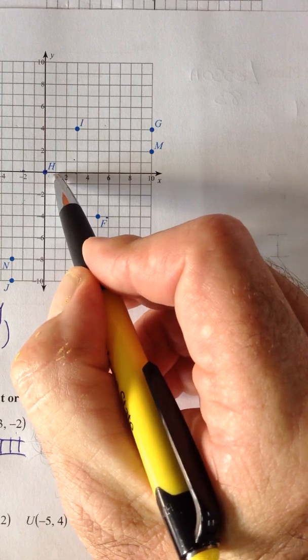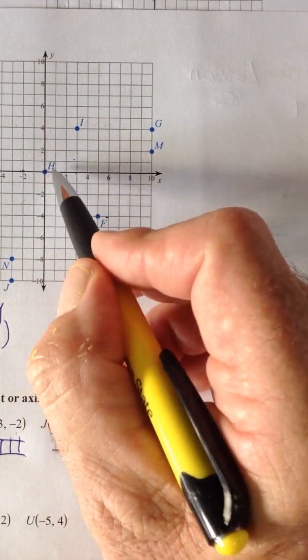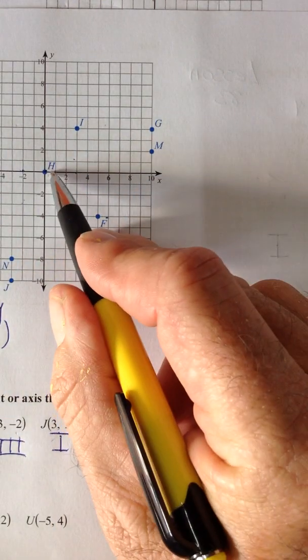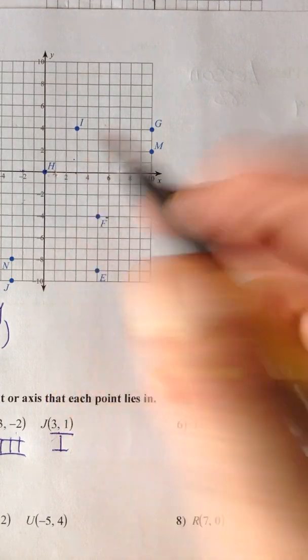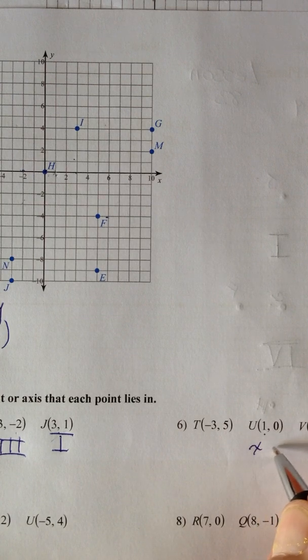So it's not in any quadrant. It's right on the line of x. We didn't go up or we didn't go down. So it's not in any of the quadrants. It's actually on an axis. It's on the x-axis. So if it ends up on the x-axis, you just say it's on the x-axis.